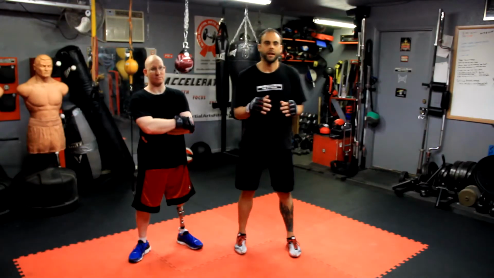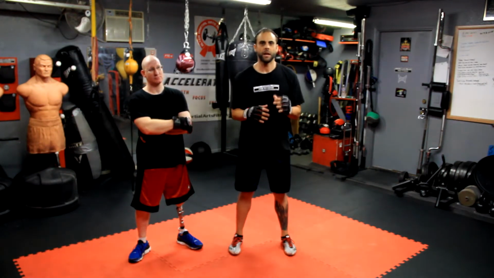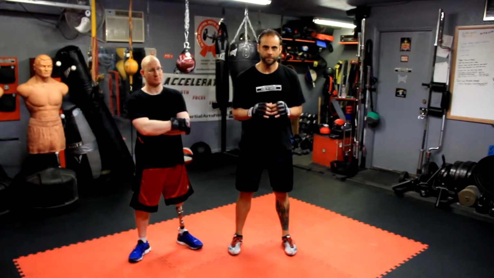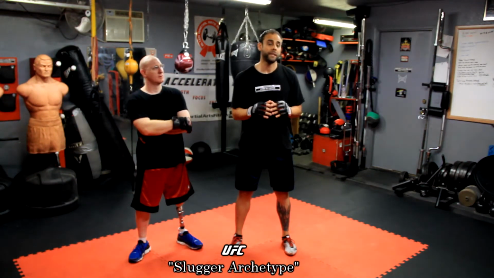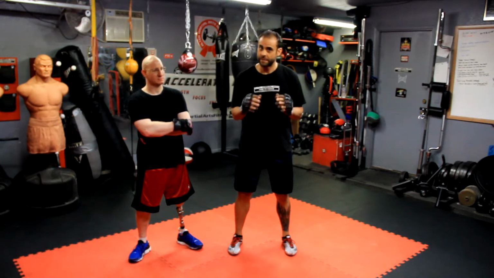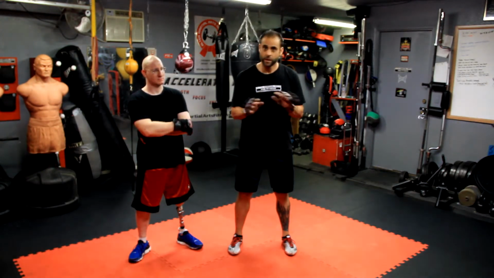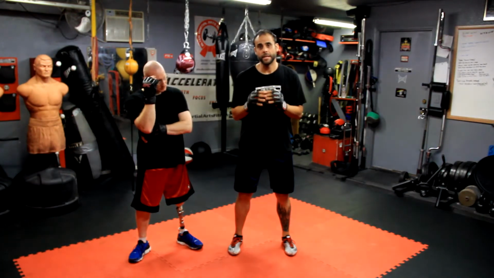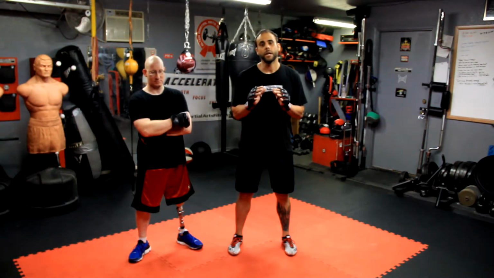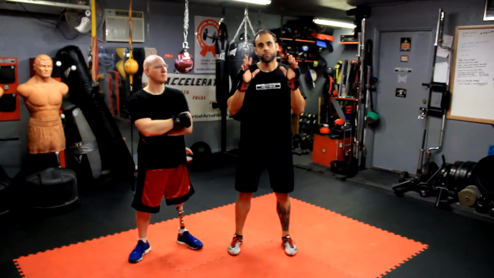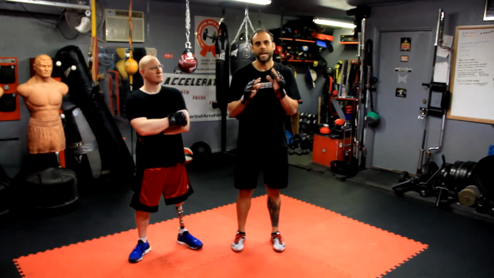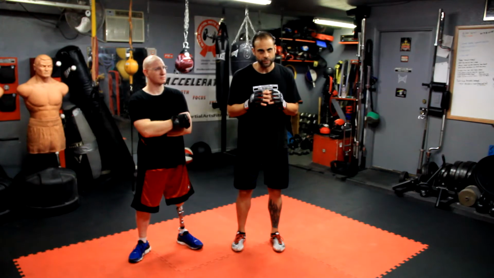The first archetype or style of fighter that I want to discuss, which is very common in sport fighting, is what is called a slugger. A slugger, put simply, is a power puncher, somebody who is willing to take damage to give damage back. That's a very cut and dry definition. He is a style of fighter that is going to try to cause as much damage as possible in a short time frame, and he's going to do it through weight transfer.